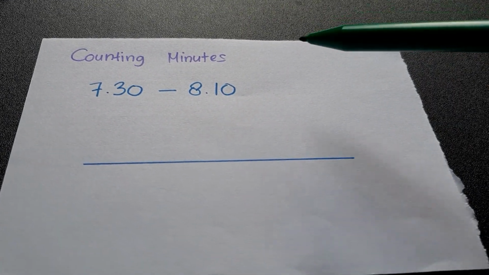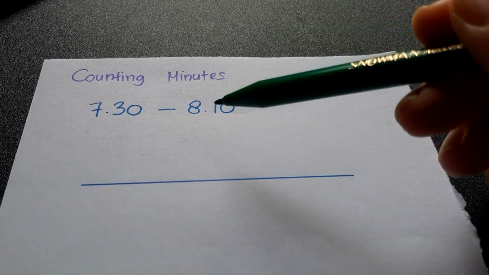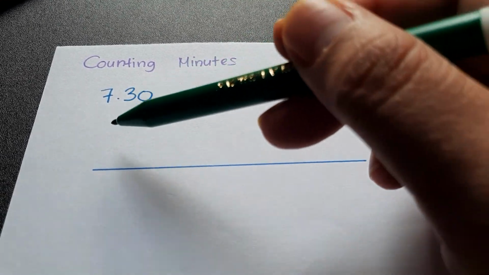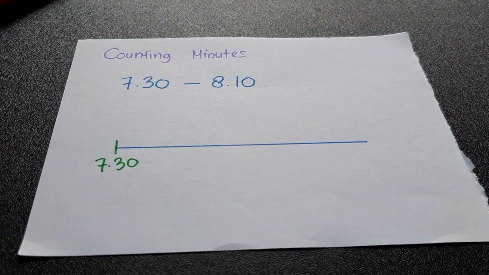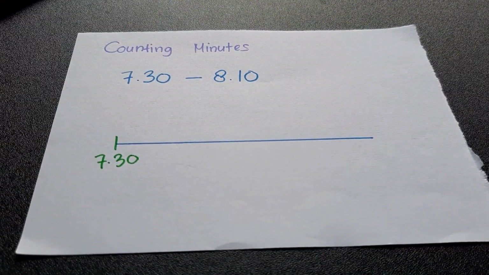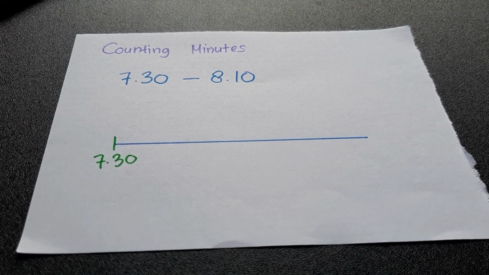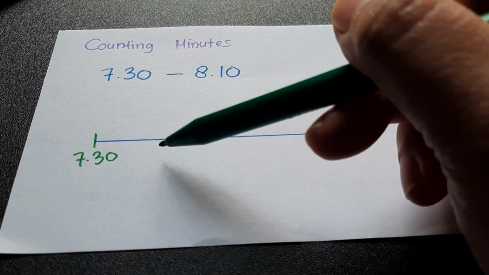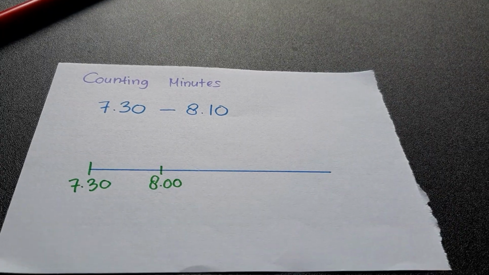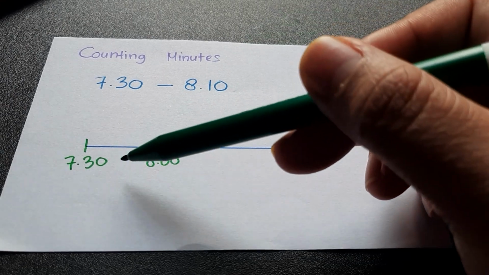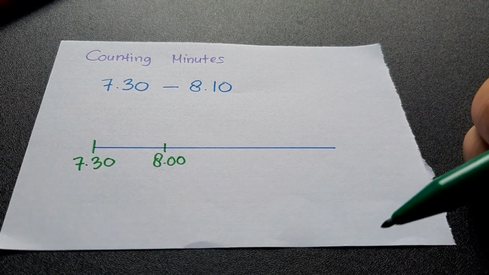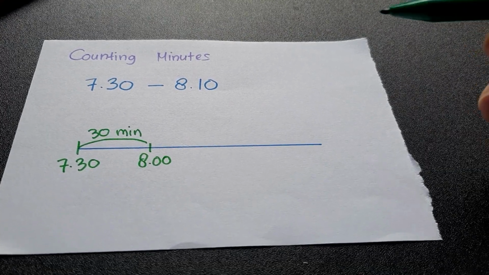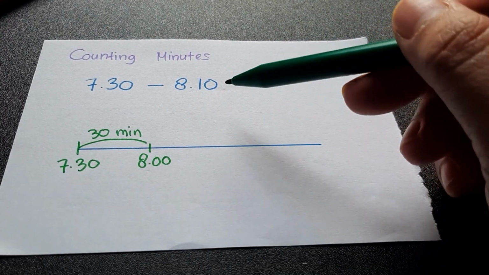Okay, we have a new question. It is 7:30 until 8:10. Again, I will start with the number on the left, and I will write it over here. Okay, and then after this, Miss Uni will go to the next hour after 7. What is the next hour after 7? Yes, 8. I will write it over here. Okay, so from 7:30 until 8, how many minutes does it take? Yes, 30 minutes.